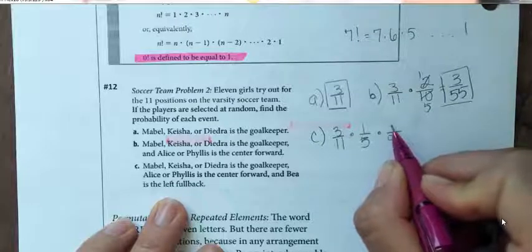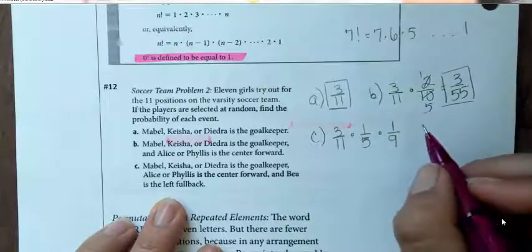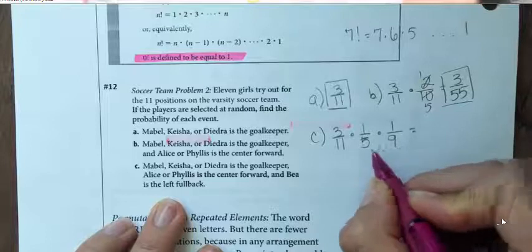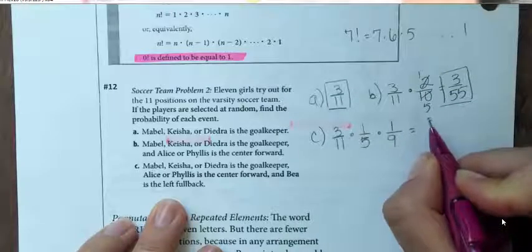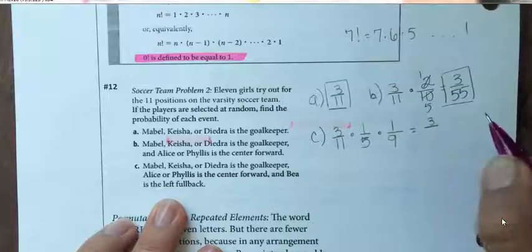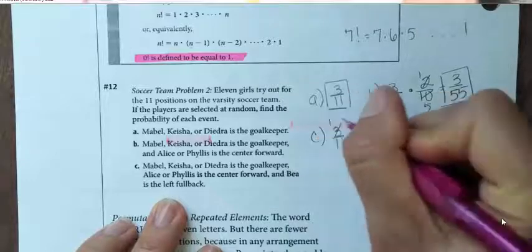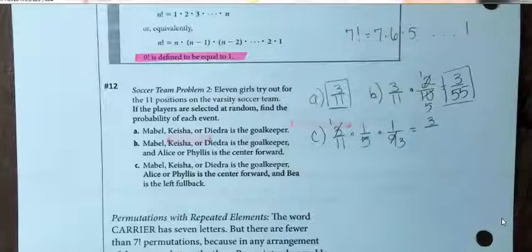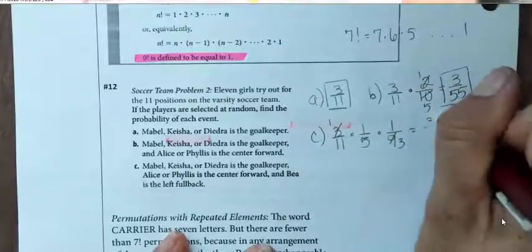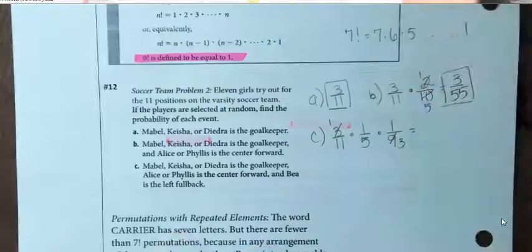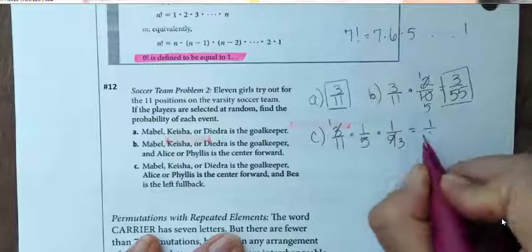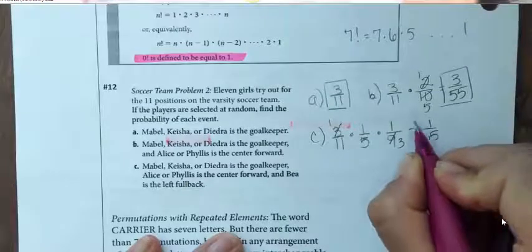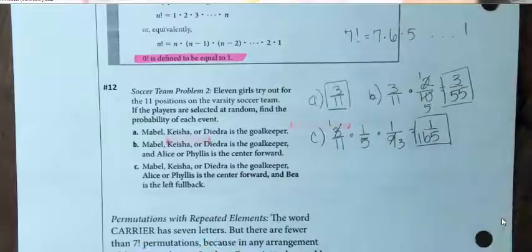And we're just talking about B, so there would just be 1. So this is going to be 45 times 11, which is 165. These reduce. You get 1 out of 165. All right, so those are those probabilities.